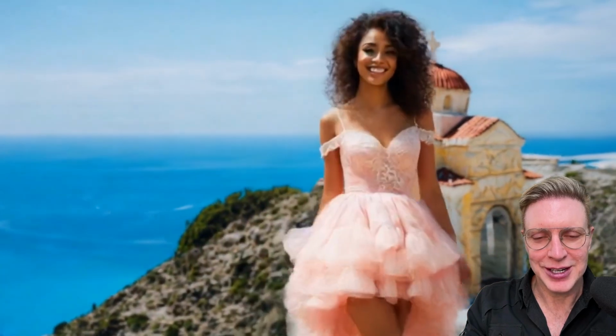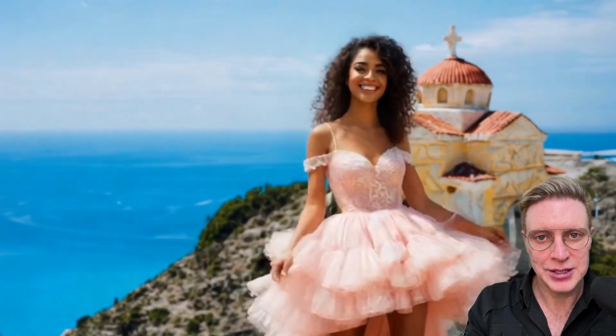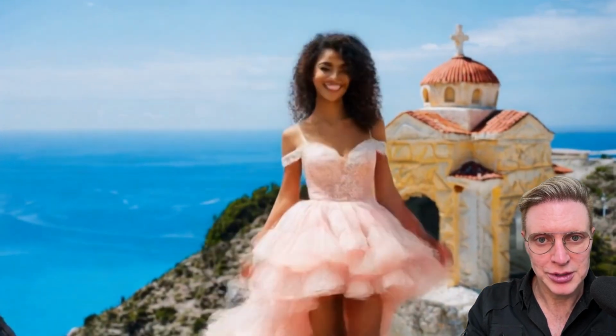I love it. Our character is very consistent. Our background is very consistent. Our fashion is consistent. And she's making it look adorable.